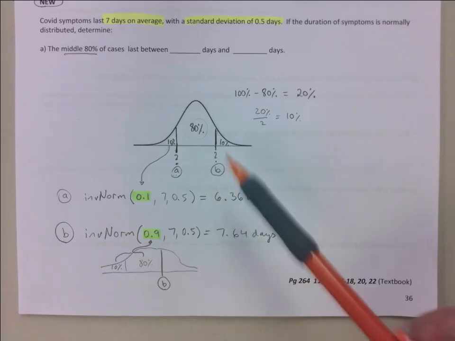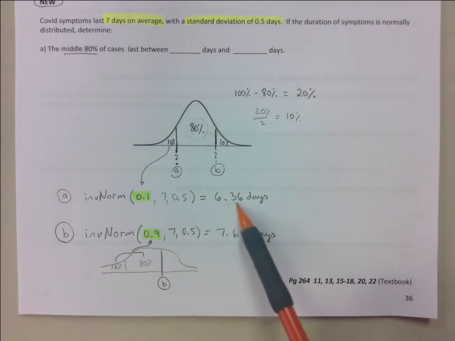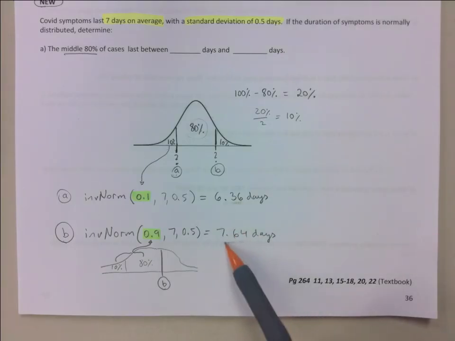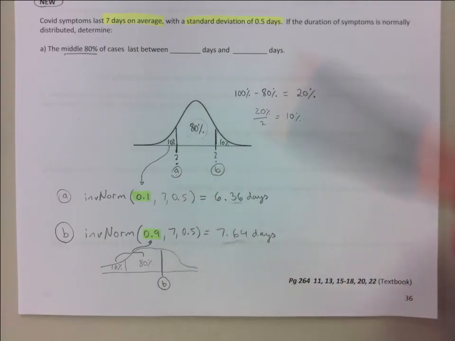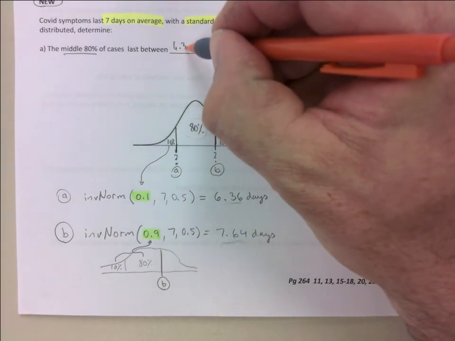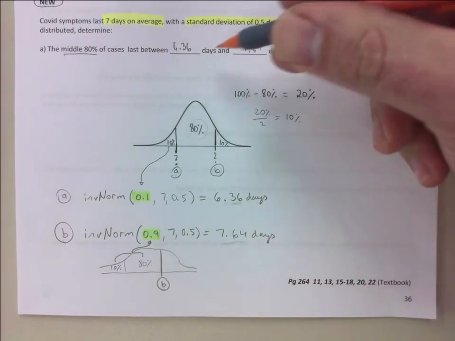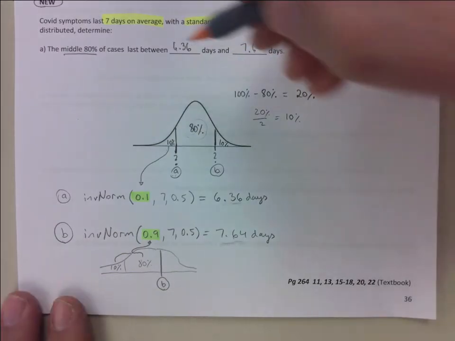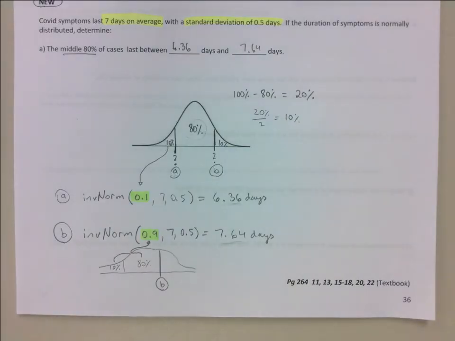We'll say that 80% of the cases last between 6.36 days and 7.64 days, right? This is the ultimate goal, to figure out these two values. So this is 6.36 and 7.64 days. Okay. So 80% of our cases are found between those two x values.